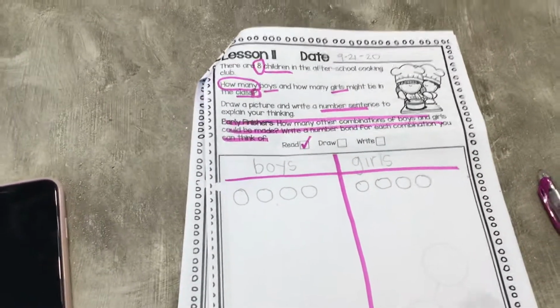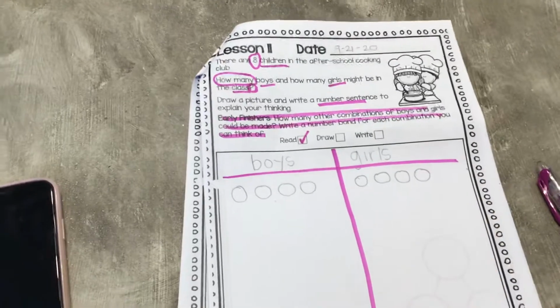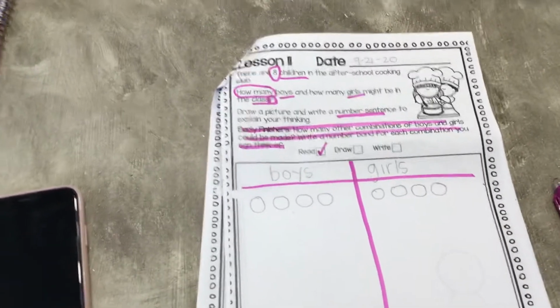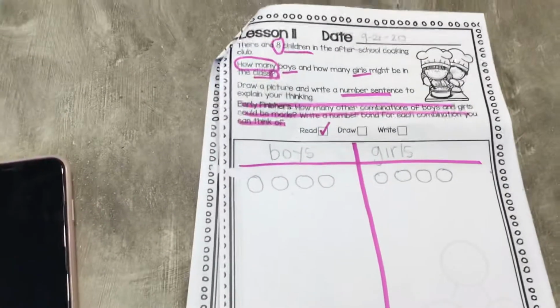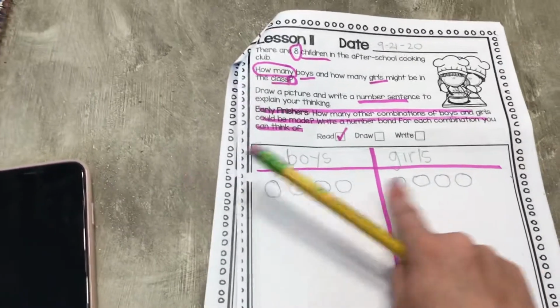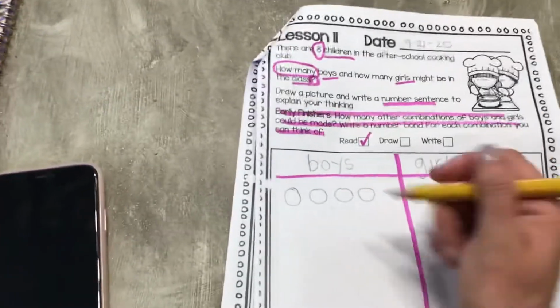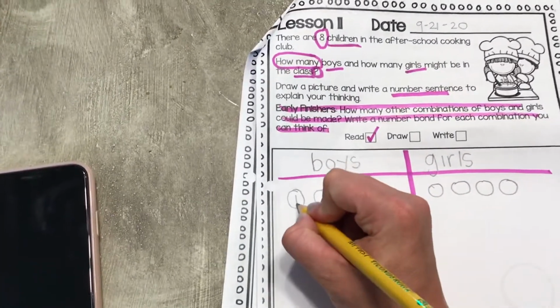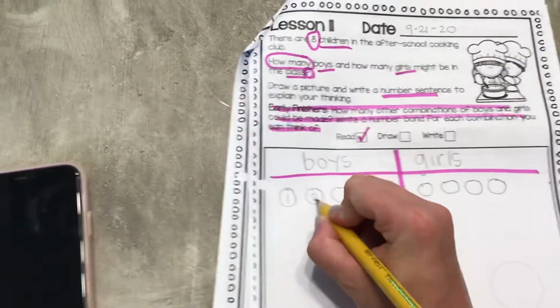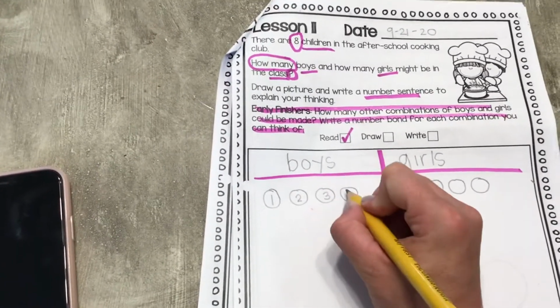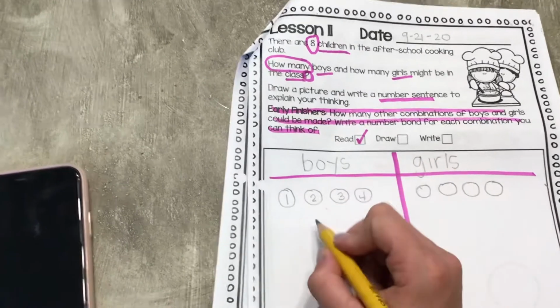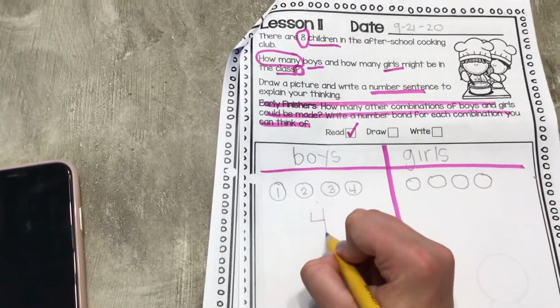Okay, can you notice how Miss Suggs split up her dots? What did she do? She put them in groups. You're right. Groups of how many? Well, let's check. 1, 2, 3, 4. So we're going to put our label underneath. 4.